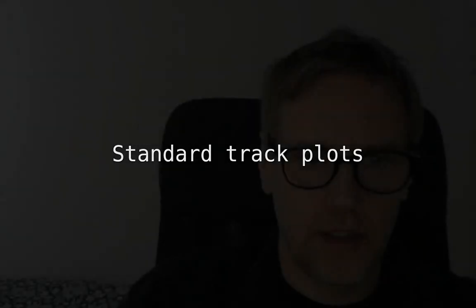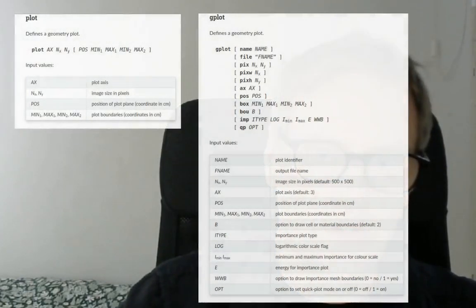So let's start with the standard track plotting capability. In order to produce track plots, you need to specify one or multiple geometry plots. This involves using the plot or the new gplot input card, which I covered in the previous video.